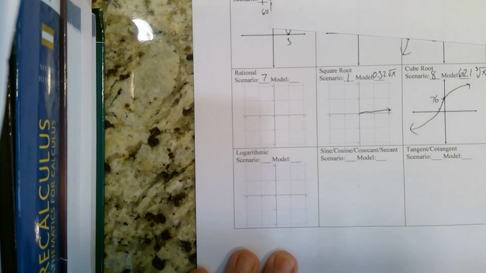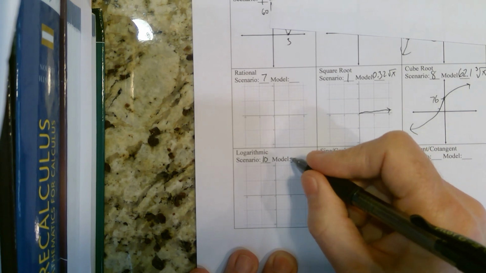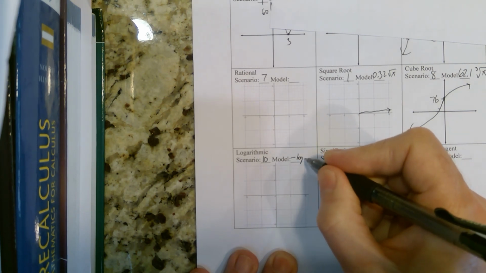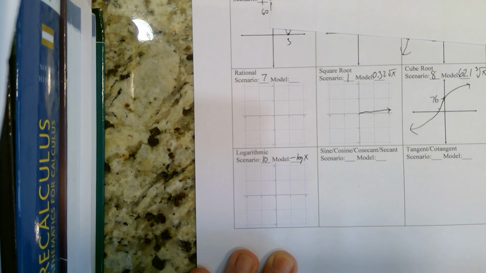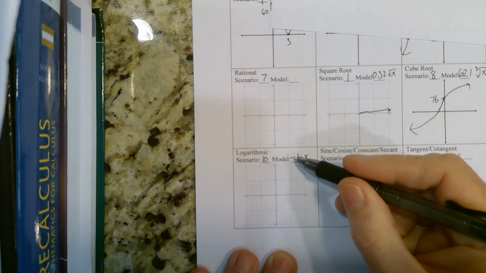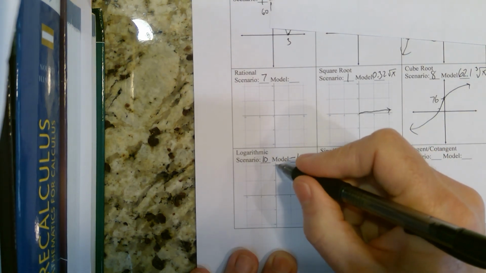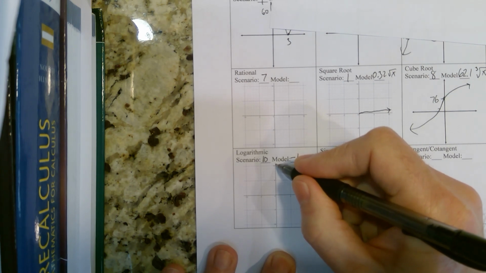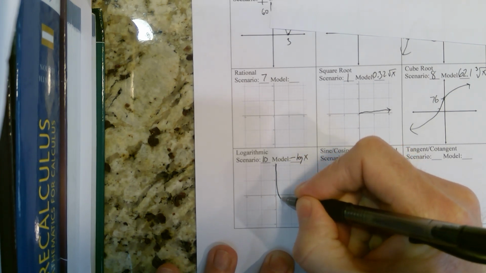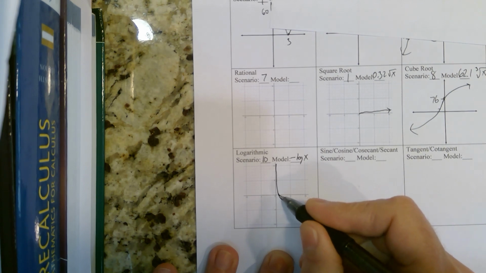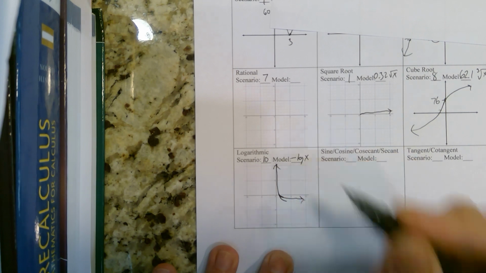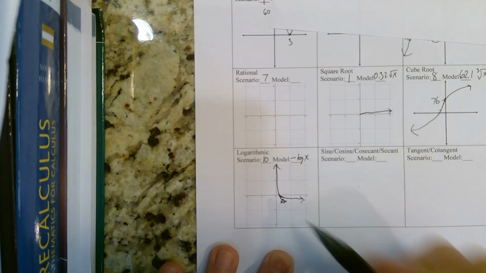Okay, our logarithmic scenario, that was scenario number 10. And our function was negative log of x. So that's simply our common log base 10, but we have a reflection on it. So we're going to come like this. Oop, I went too far down. Sorry about that. Got a little bit excited. So something more like that. Okay, ignore this part.